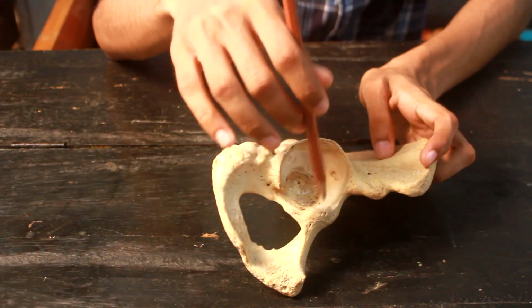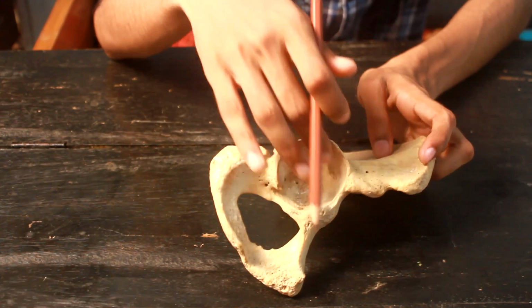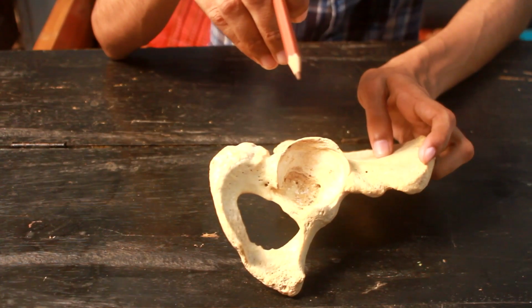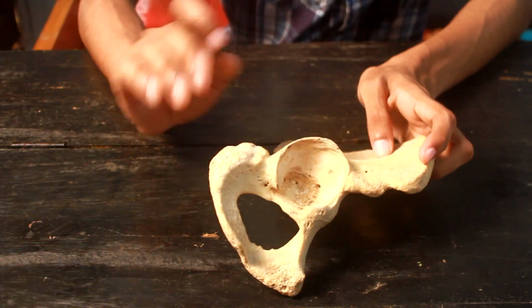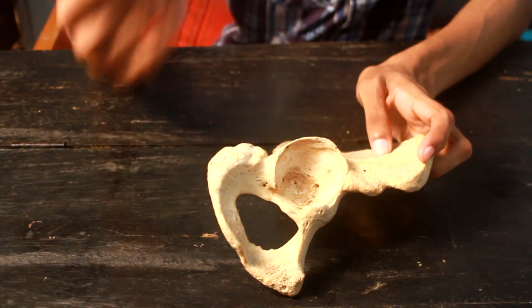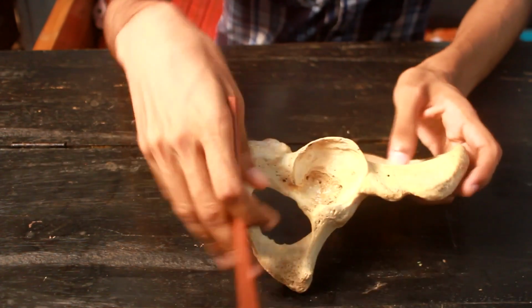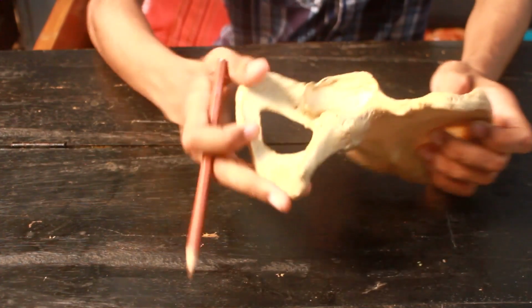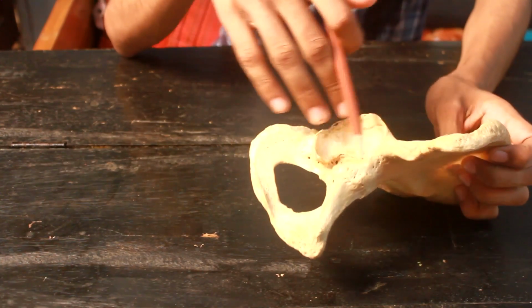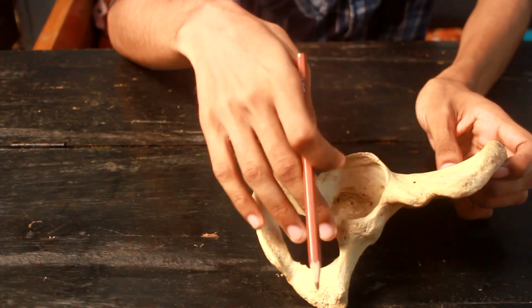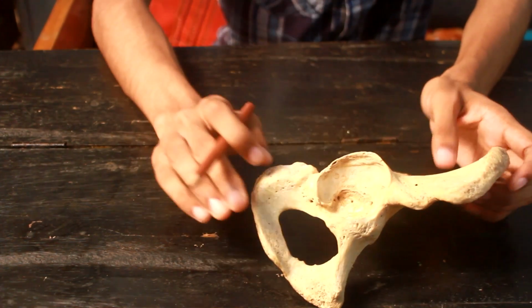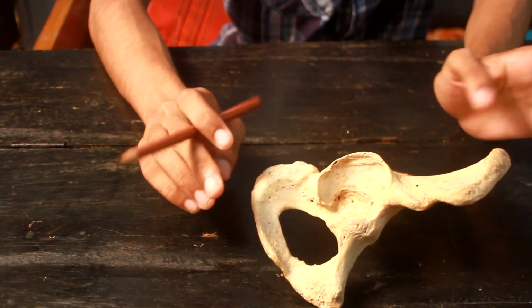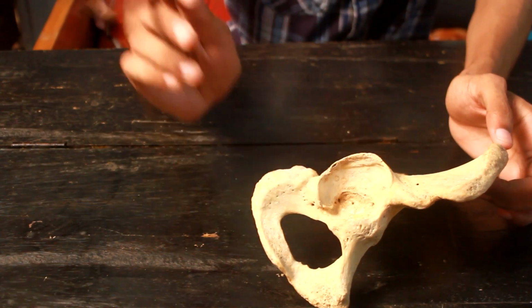The lunate surface is flat and articulates with the head of the femur, which is a ball and socket type of synovial joint, and this represents the shoulder joint in the upper extremity. If we see the margin of the acetabular cavity, it is sharp. In the living body, it is surrounded by the acetabular labrum, which is fibrocartilaginous in nature.